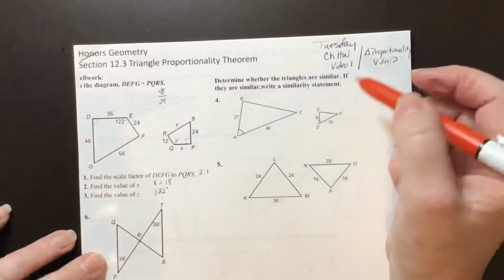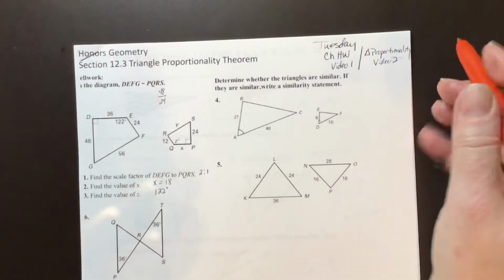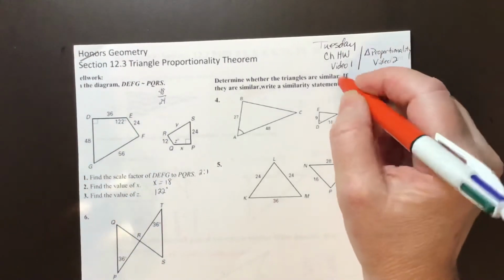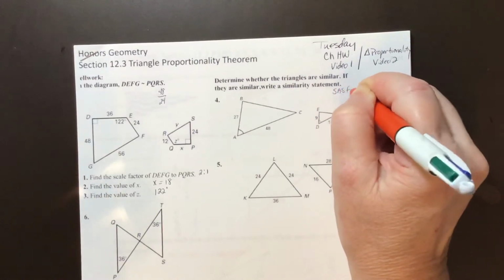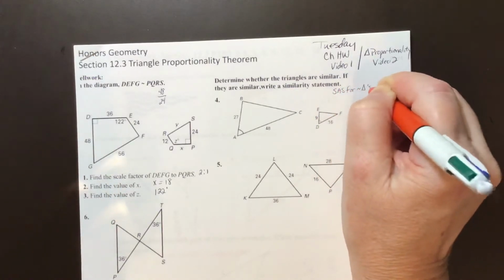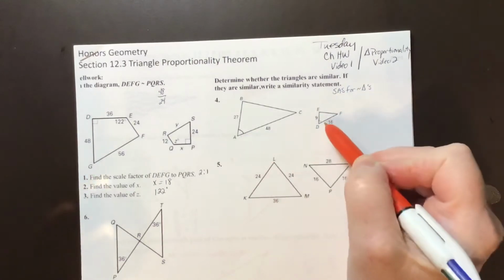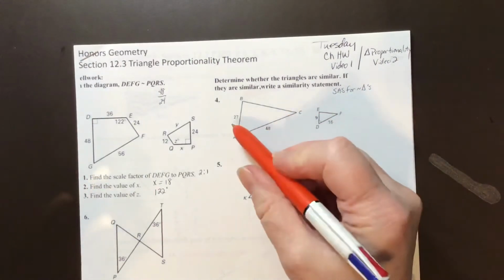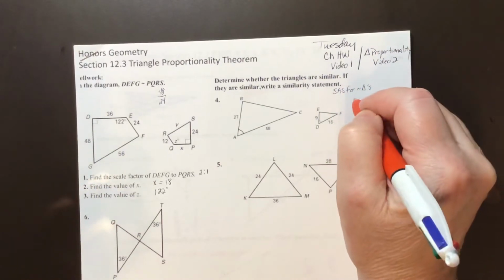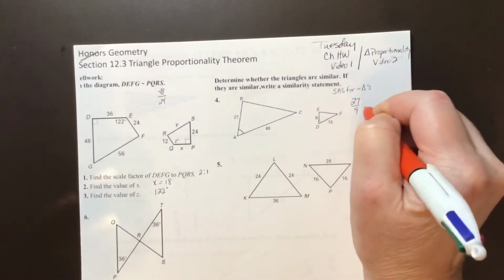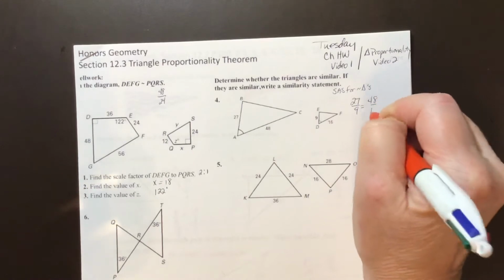All right, so then for number 4, it says determine whether the triangles are similar. So we're looking to see if it is the side angle side for similar triangles. I see we have one pair of angles equal, angle A and angle D. So then we want to see if the 2 sides that include that angle are proportional to each other. So 27 is to 9, as 48 is to 16.